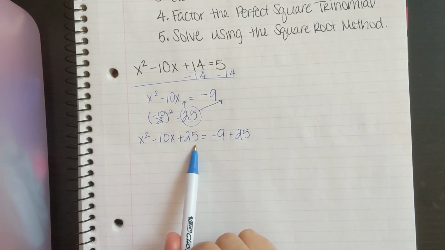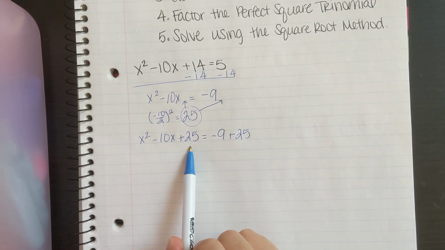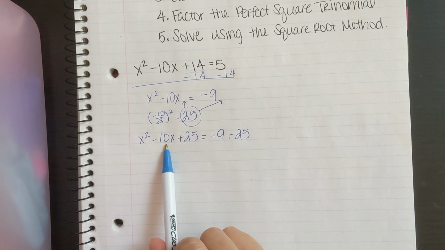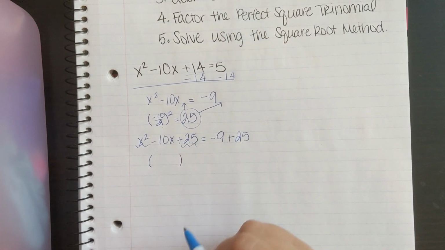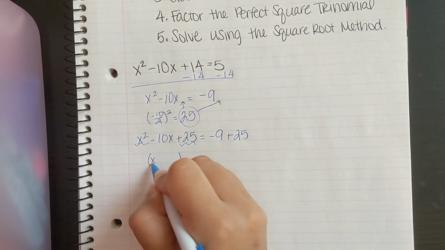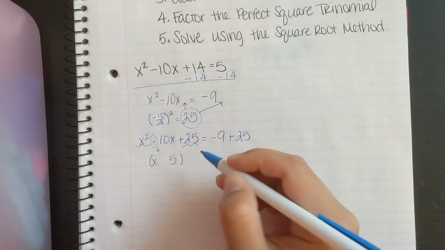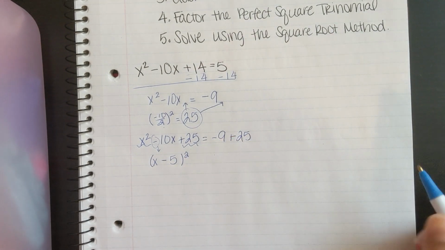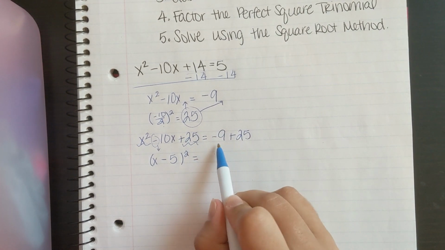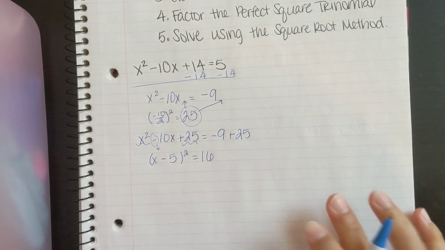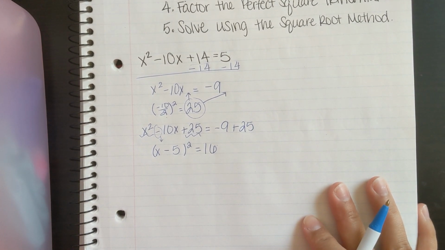This gave us a perfect square trinomial over here. I have perfect squares at the front and the back of the equation, and then I have that 2ab pattern in the middle. So we're going to take the square root of these two numbers. Square root of x squared is x, and the square root of 25 is 5. And then I'm going to steal the sign from b. That quantity squared is how you would factor this perfect square trinomial. And then over here on the right, I'm just going to simplify negative 9 plus 25. That gives me 16.